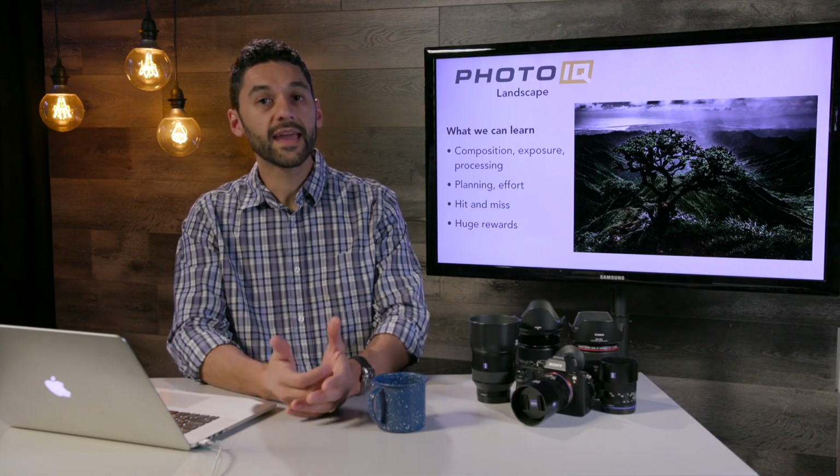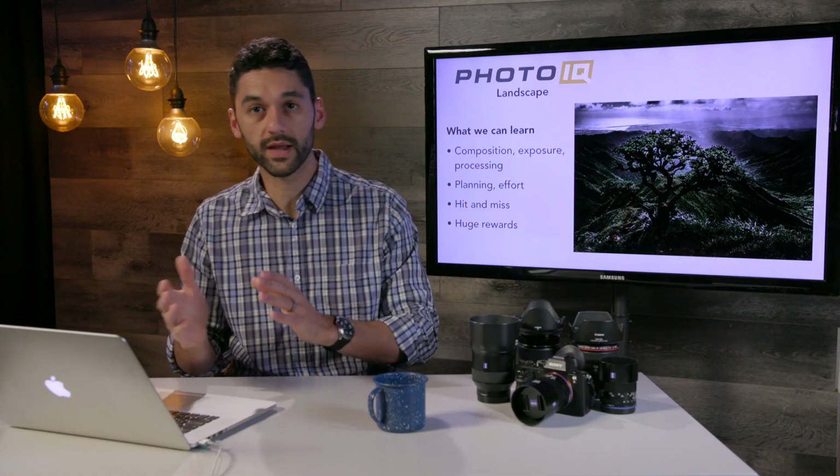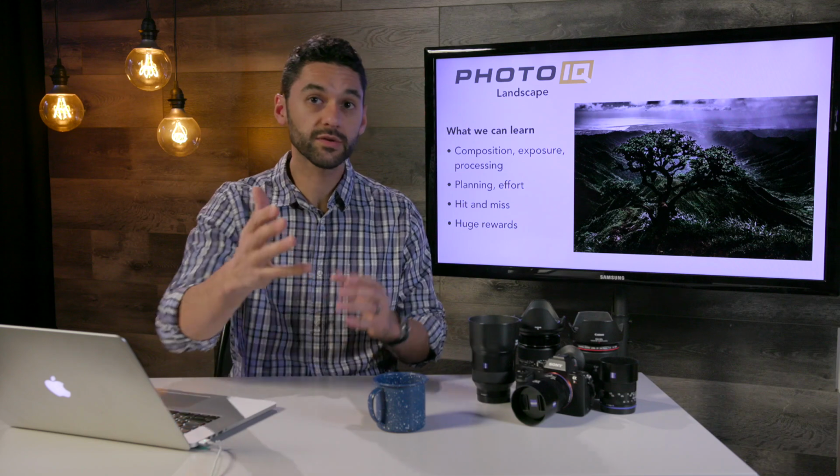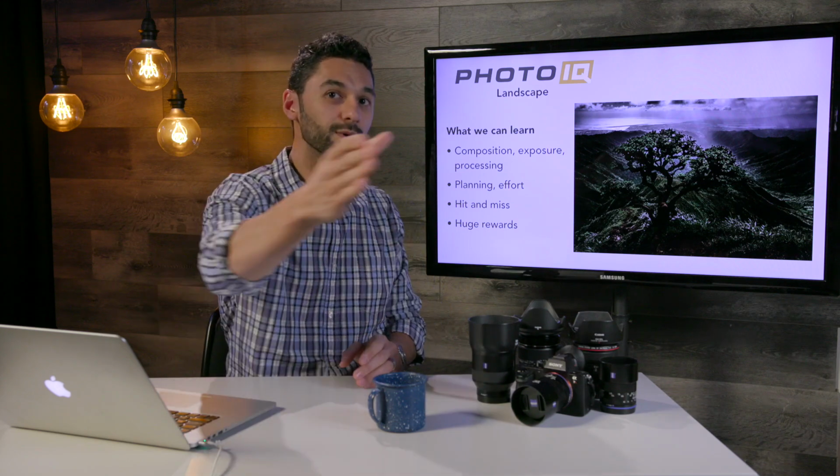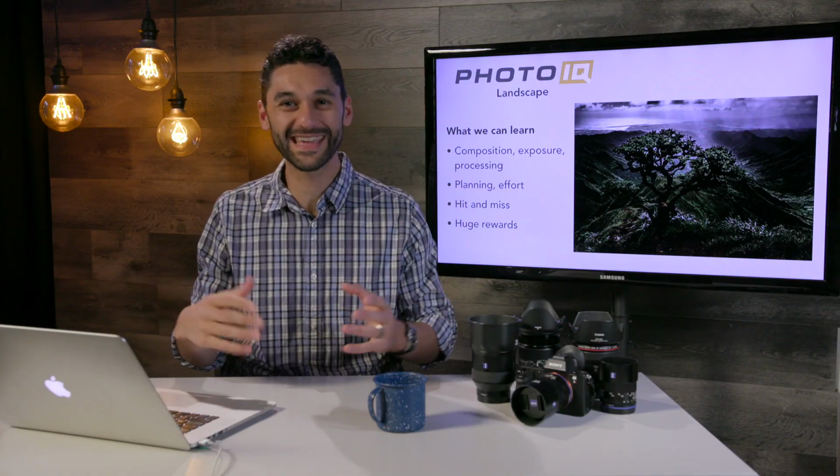Well, the things that we can learn from landscape is that it's going to make us much better at our ability to compose an image with things that we can't necessarily control. Some of the things we can control by moving left, right, up or down, or getting closer or further away. But we can't take a tree and then move it over here. We can't move a lake. We can't make a mountain move just a little bit to the side so that it looks better, or rotate.